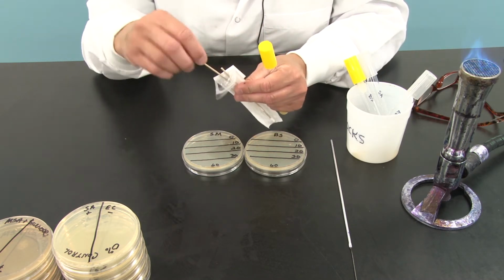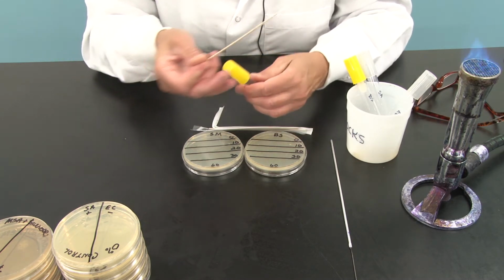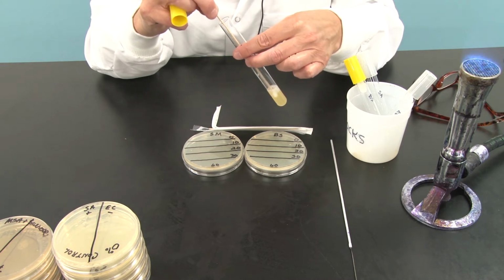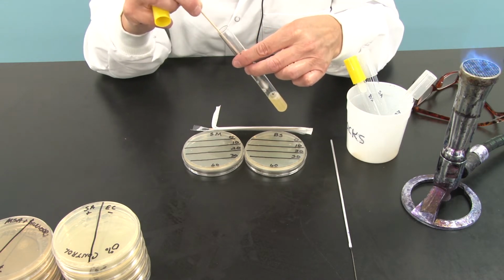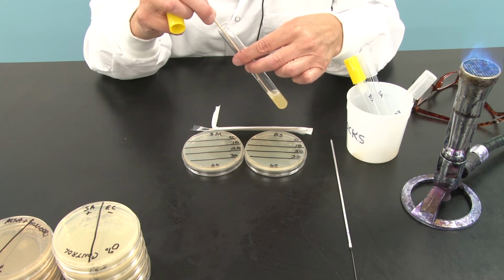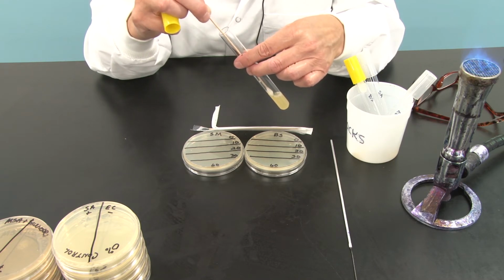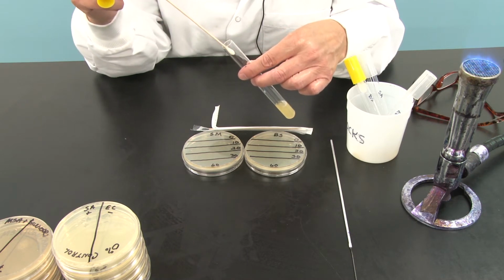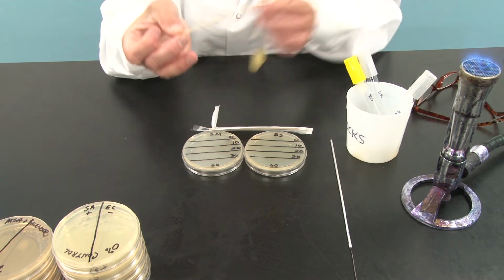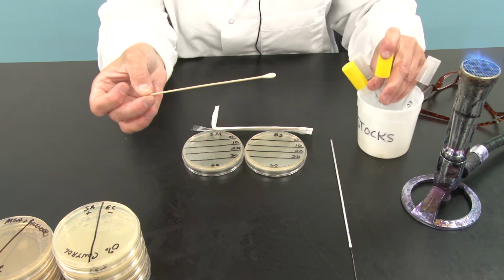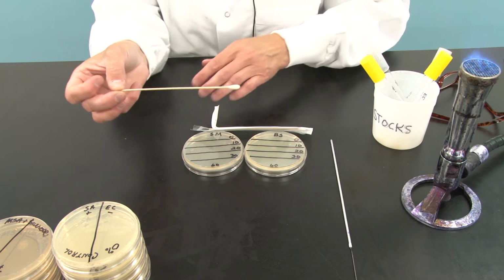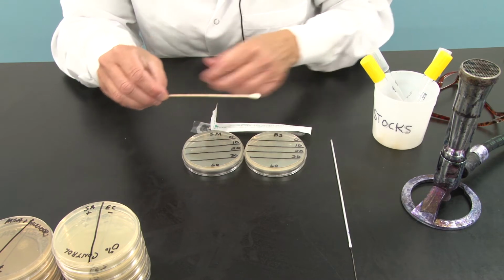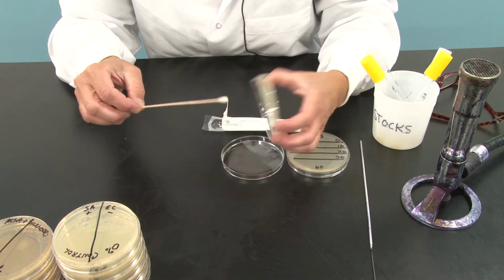I'm going to remove one of these swabs, and I'm going to very quickly put it into the broth culture of Serratia marcescens. Now, the thing about broth, remember, is there are trillions of cells in every tiny drop. So I'm going to hit it against the side to make sure I don't have any drops that will fall on the bench or on me. I'm going to place that broth upright back in our stock tub, and I don't need this gas, so I'll turn that off.